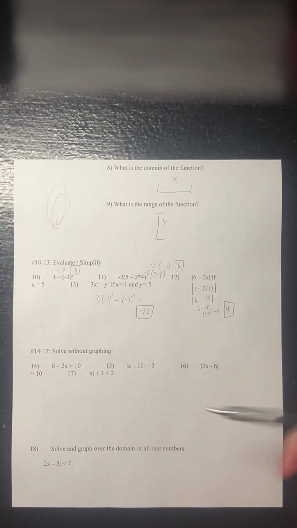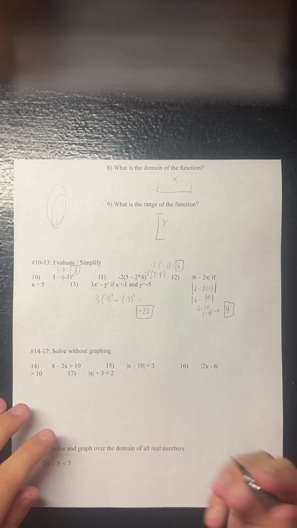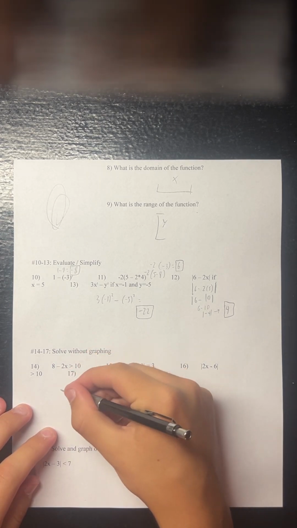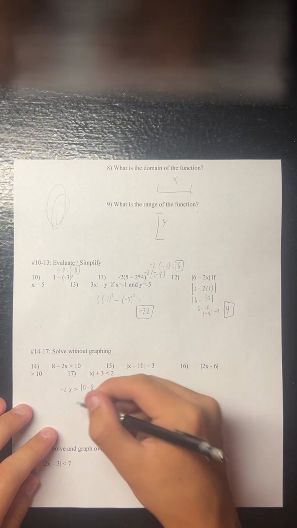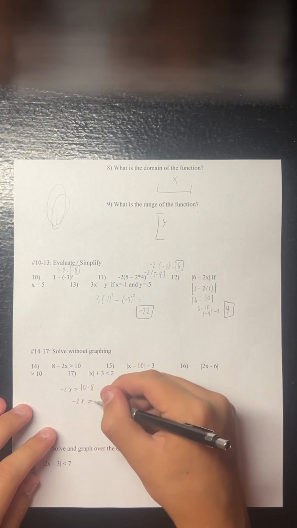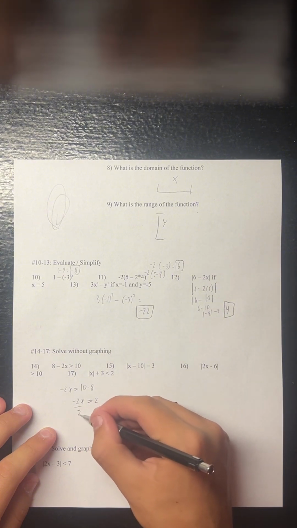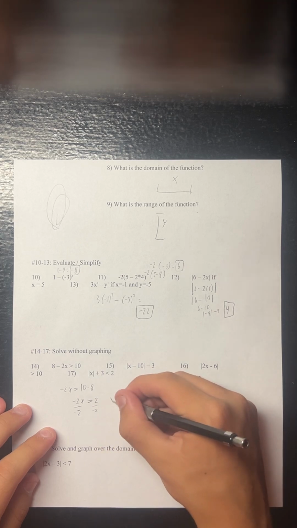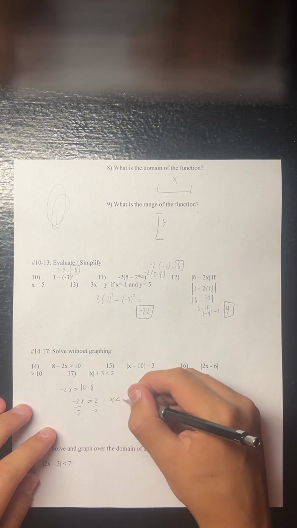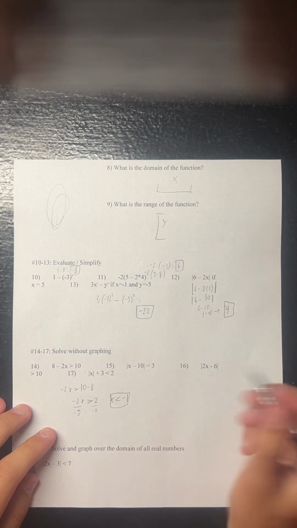Okay, for this one, solve without graphing. So 8 minus 2x is greater than 10. Well, just subtract, so negative 2x is greater than 10 minus 8. Negative 2x is greater than 2. Now you have to divide by negative 2 on both sides. And when you divide by a negative, you have to flip the sign, so it becomes x is less than negative 1. So that's our answer to number 14.